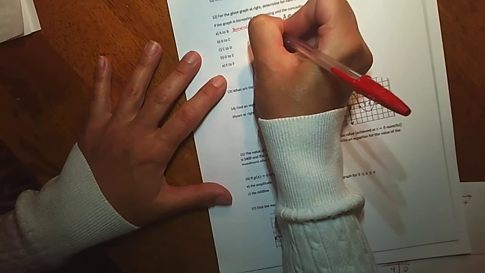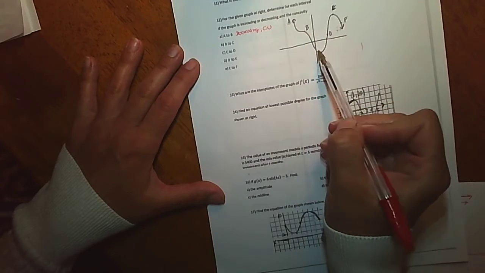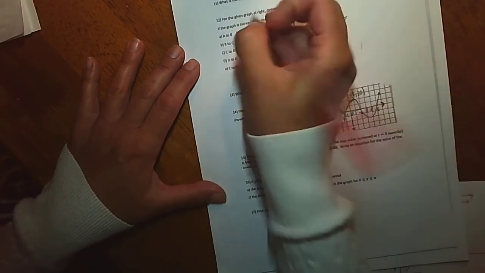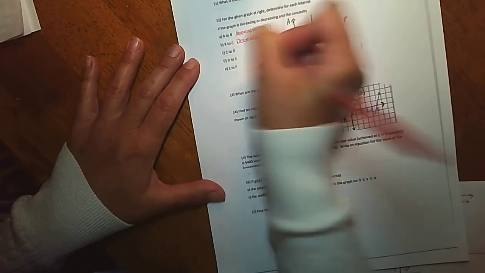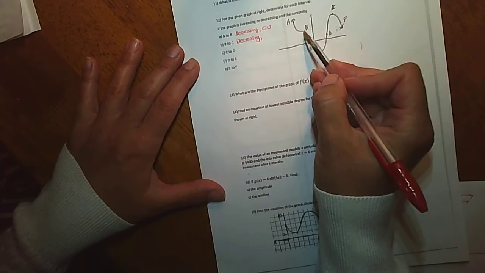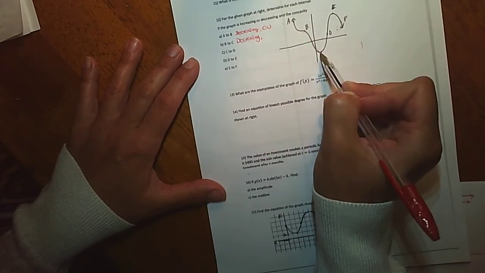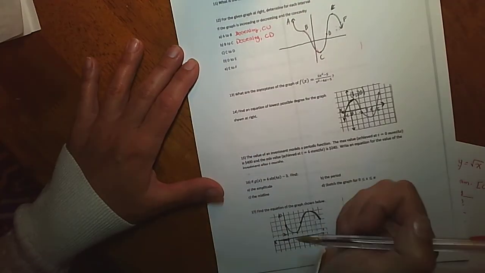So I'm going to put CU. Now, as I head from B to C, the graph is still going down, so it's still decreasing. However, look at how it looks. See how it turned into kind of like a sad face parabola on this side of it? So that's going to be concave down.